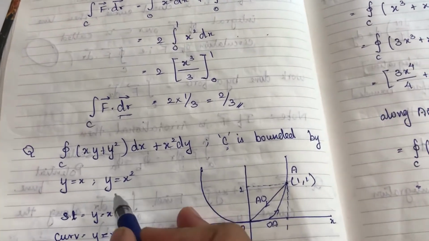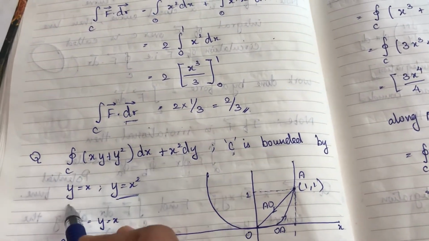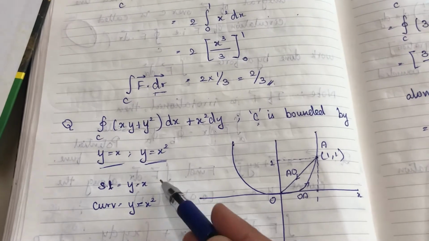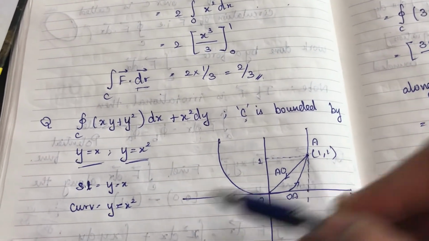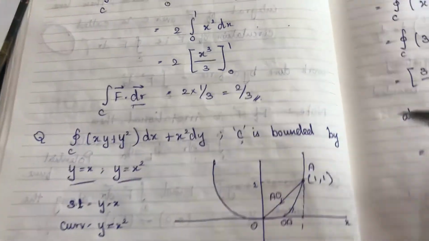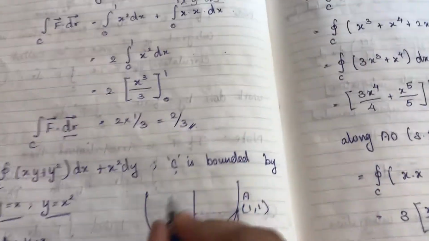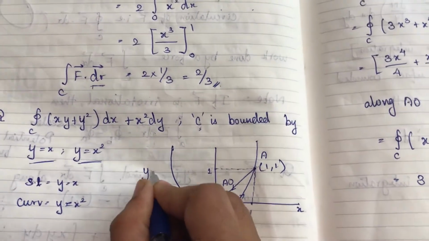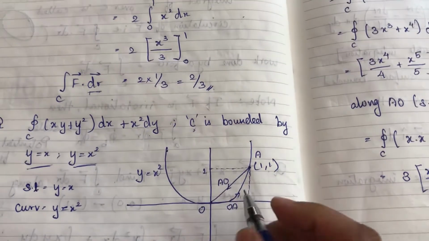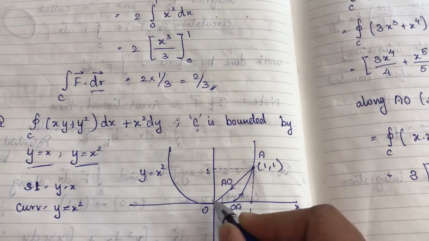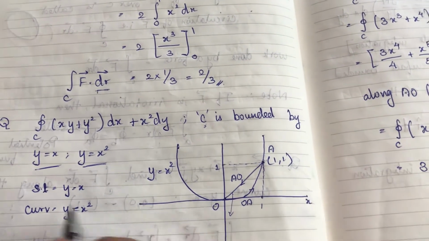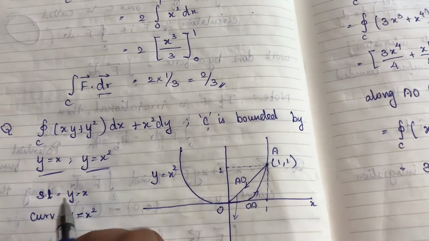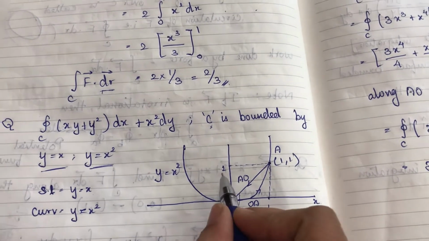This is a curve and this is a straight line. So I am drawing the curve y equal to x square. And for the straight line, I just need to take x and y values the same, so I am taking 1, 1.